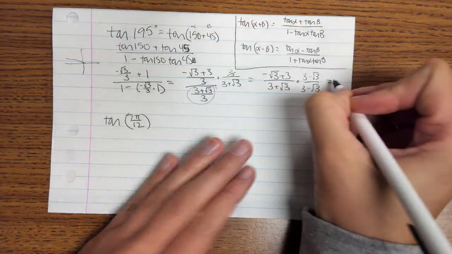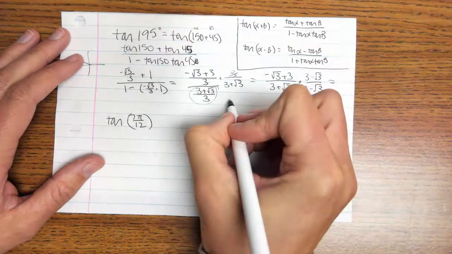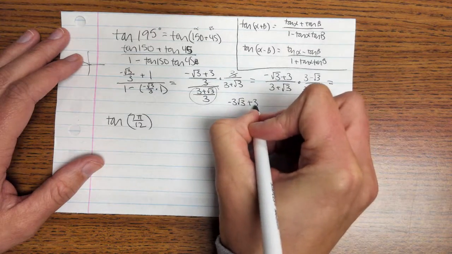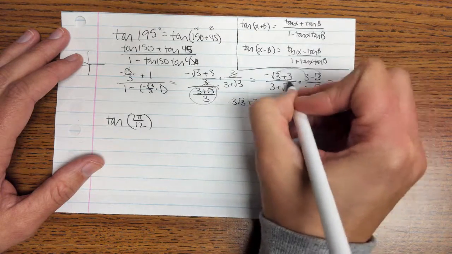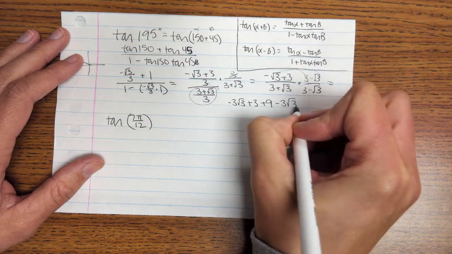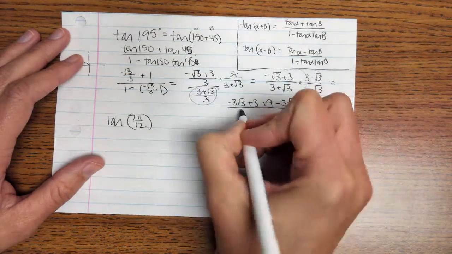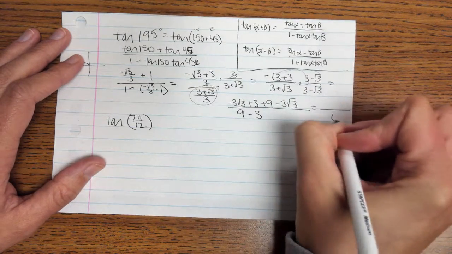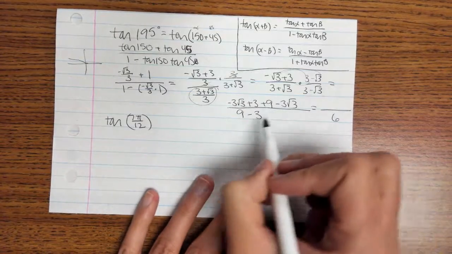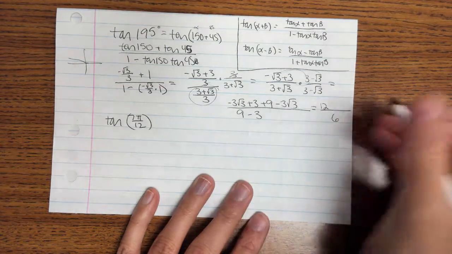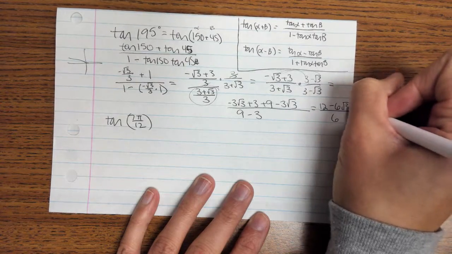This will give me, I'm going to smooth this down here, a simplified version. We get negative 3 radical 3 plus 3. So we've already done our 2. Then we're going to go plus 9 minus 3 radical 3. That's my numerator. Denominator is going to give me 9 minus 3. So I'm going to simplify the bottom already. We got 6. We have 3 plus 9 is 12. Negative 3 radical 3 minus another 3, so minus 6 radical 3.